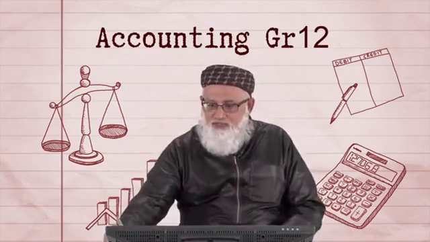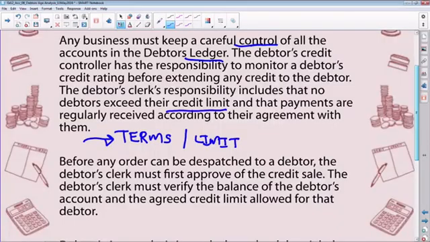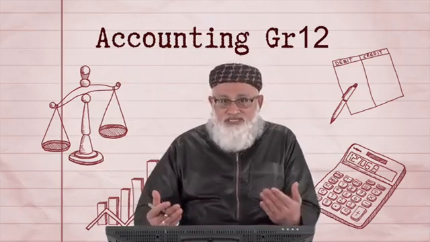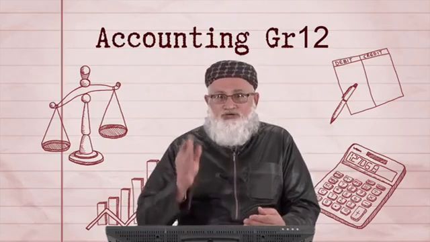Keep that in mind. Okay, now, before an order can be dispatched to a debtor, the debtor's clerk must first approve the credit sale, obviously. The clerk must also verify the balance of the debtor's account and the agreed credit limit allowed for that debtor. Do you see what I'm saying? So, before the order can be dispatched, we check, does the debtor comply with the credit limit? There may be a limit of 10,000 Rand, and the debtor has now purchased for 15,000 Rand. Obviously, that order cannot be processed because the debtor has already reached his or her credit limit.